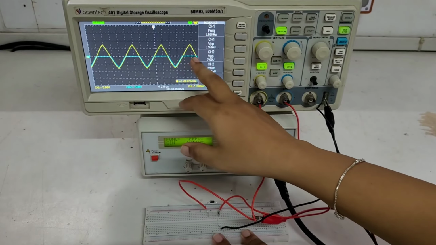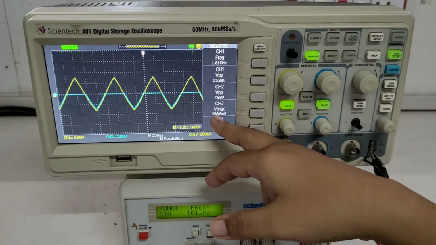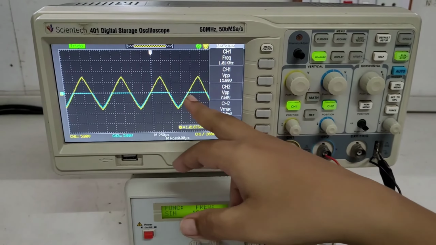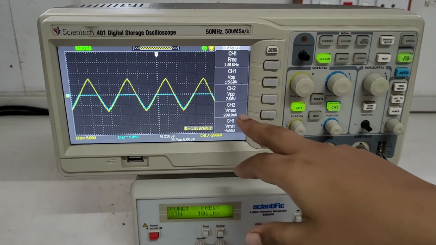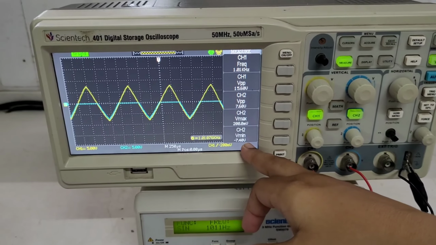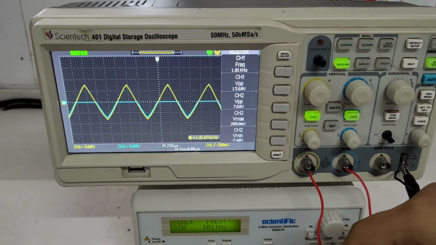We have taken 15 volt peak to peak. And if we observe channel 2, maximum voltage Vmax is 200 millivolt. That means if we convert the millivolt to volts, it will be 0.2 volt. That means our Vmax is approximately 0, as we can see here, and V minimum is, we can see, minus 7.40. So in this way, this circuit is clipping off the positive portions.